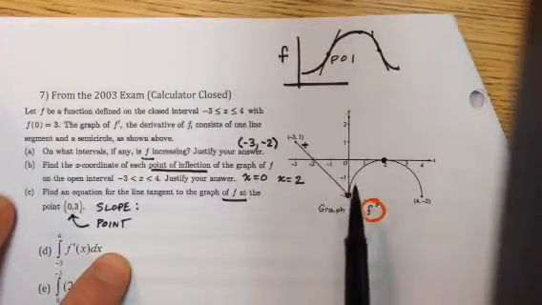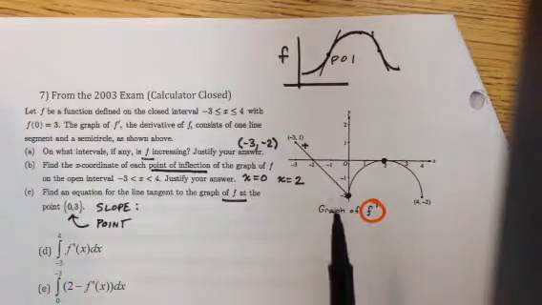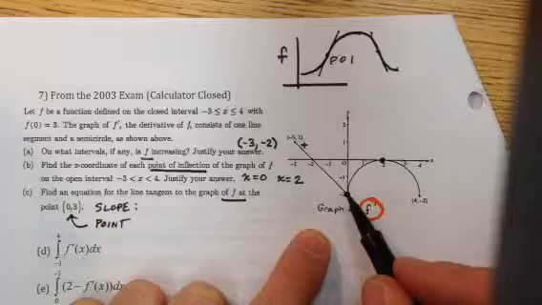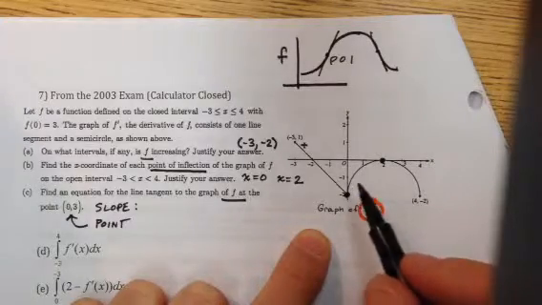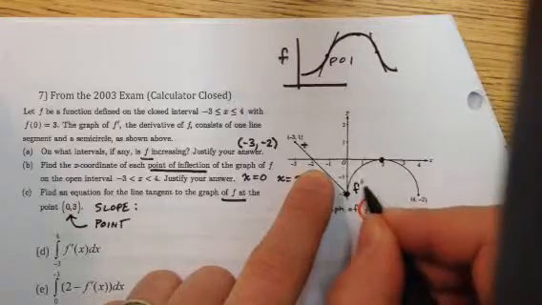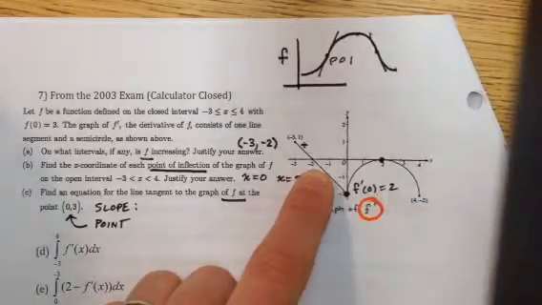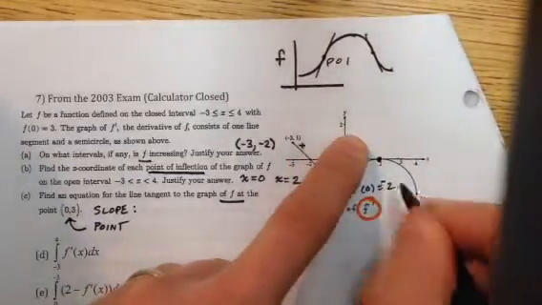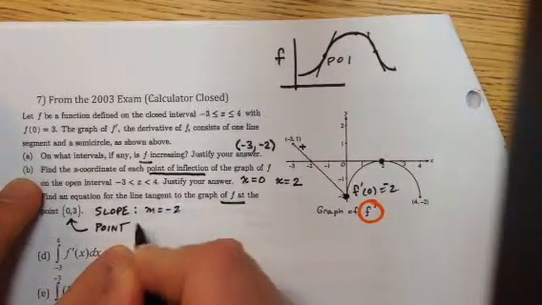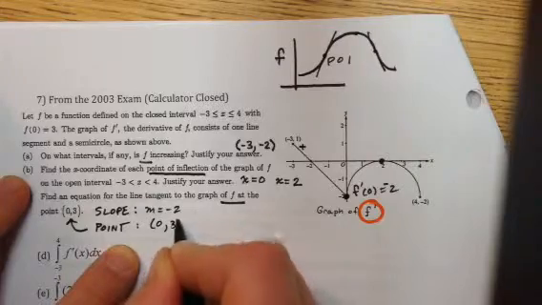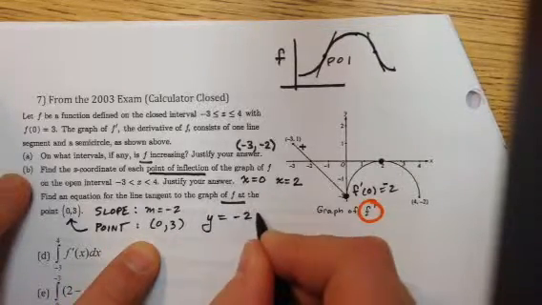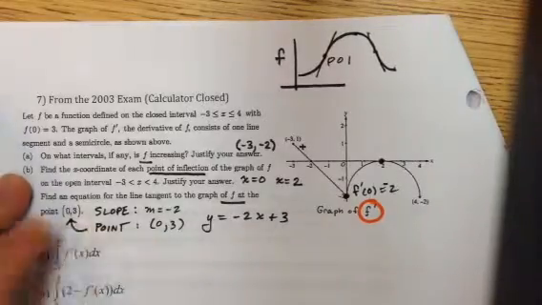Now, keep in mind that this is not the original function. A lot of students say that the tangent line doesn't exist because they see the cusp here at 0. However, keep in mind that this is the derivative. So that point right there is saying that f prime of 0 is equal to -2. So our slope is going to be -2. Our point is going to be 0, 3. Therefore, our tangent will be y equals -2x plus 3.